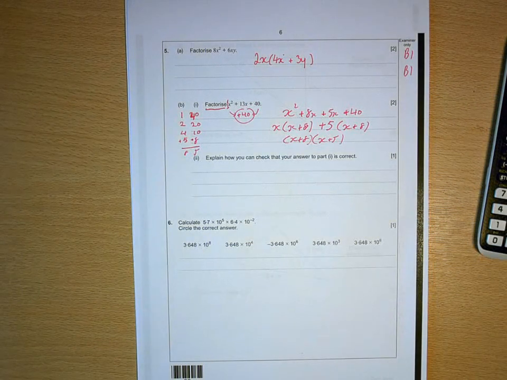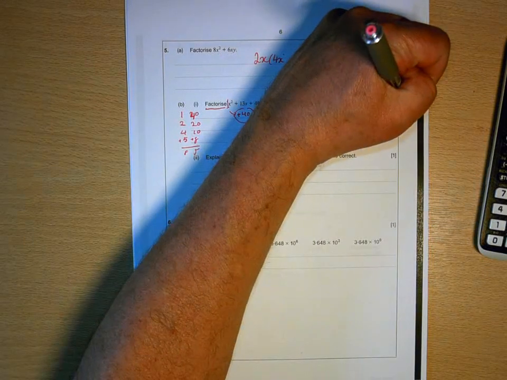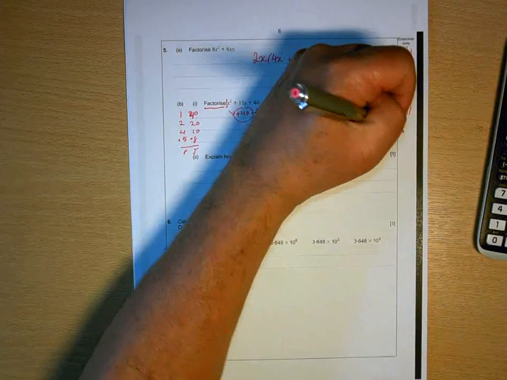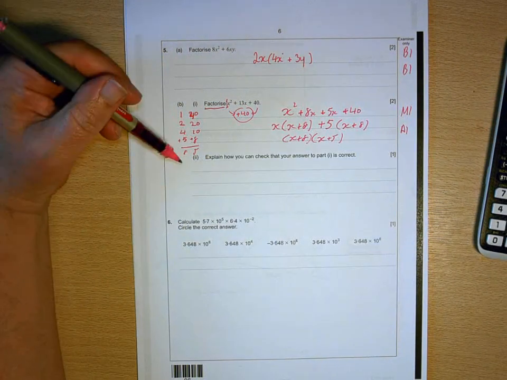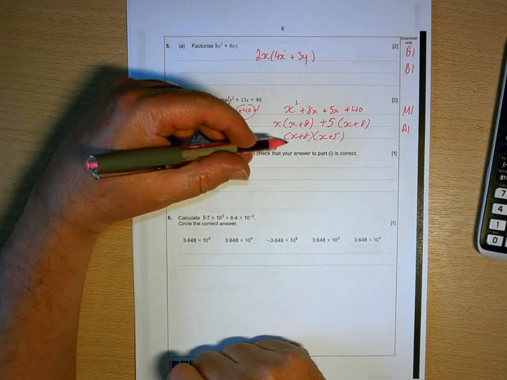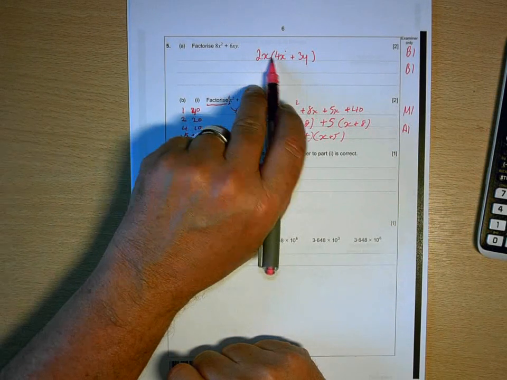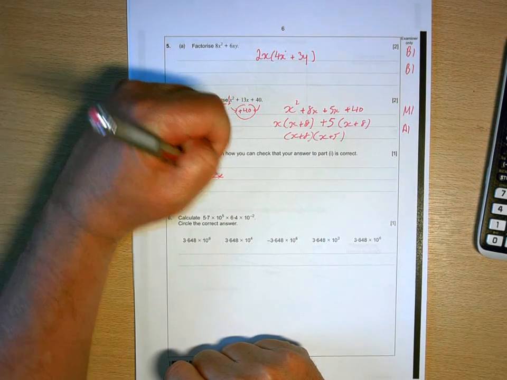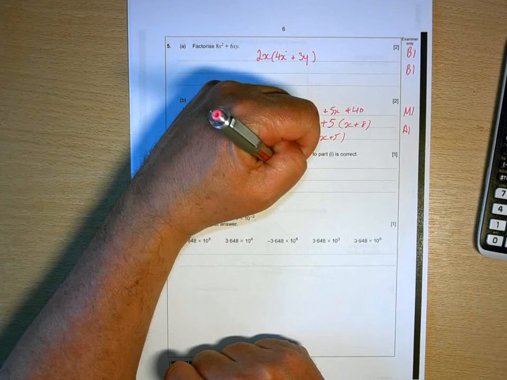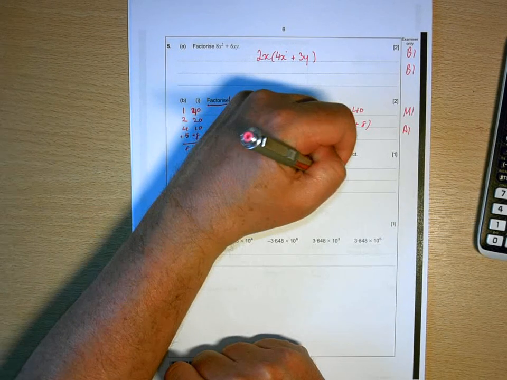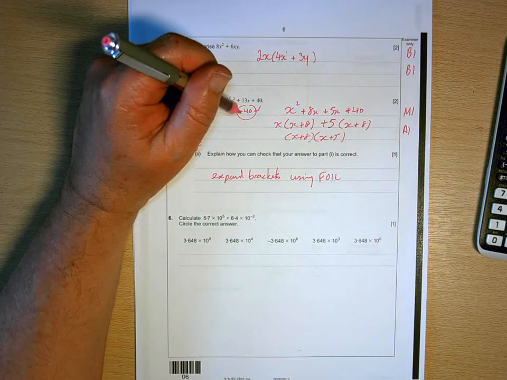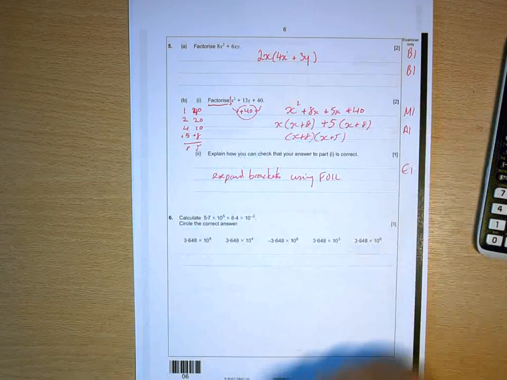So 2 marks for that, 1 for the method of correctly going about factorising, and 1 for getting the right answer. Explain how you can check that your answer to part 1 is correct. Well, you can do that just by expanding out the brackets, just like with that one. So expand brackets, and I could say using FOIL. The examiner will know what you mean with FOIL, first, outside, inside, last. And you get the same thing back. So an E1 explaining that.